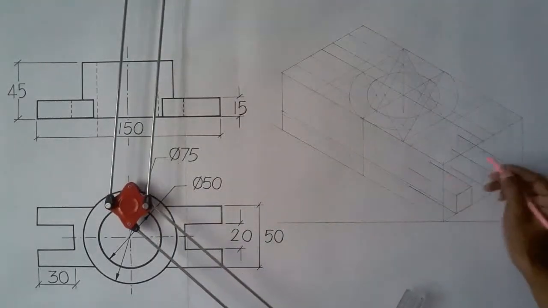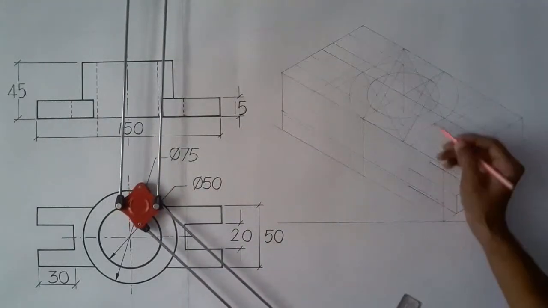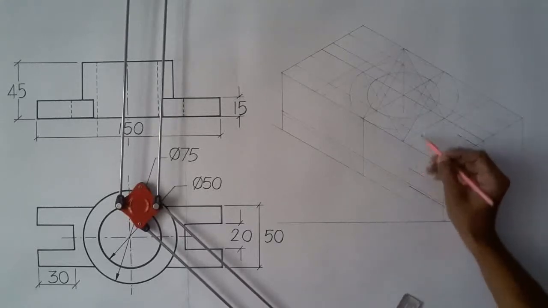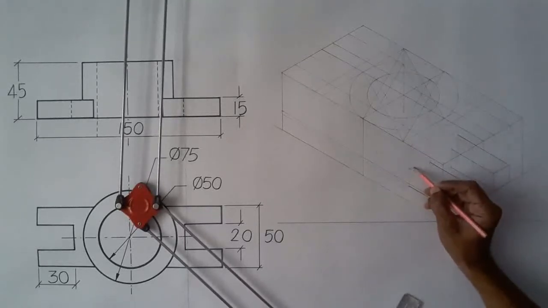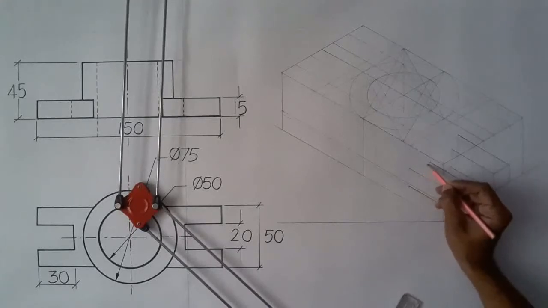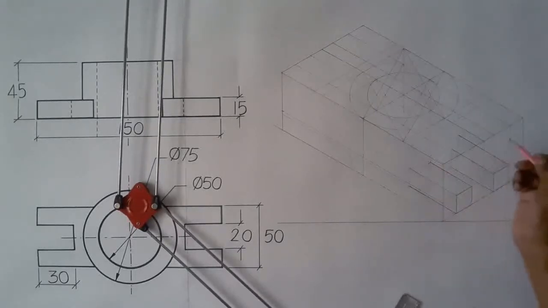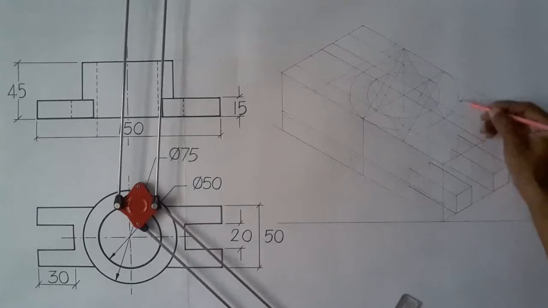At the moment when you complete these portions, what we need to do is draw a circular arc similar to this. Similarly, a circular arc.